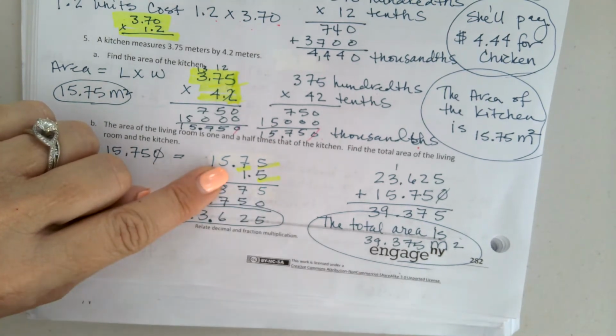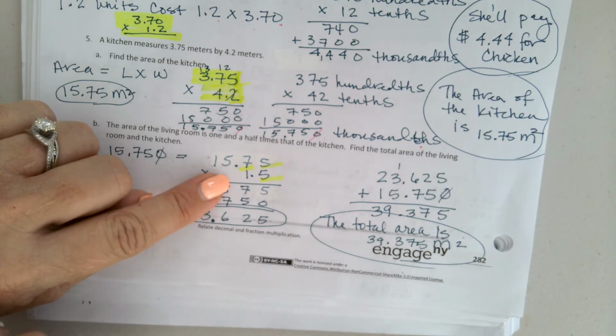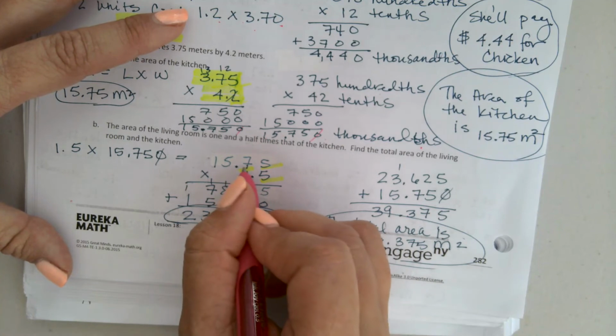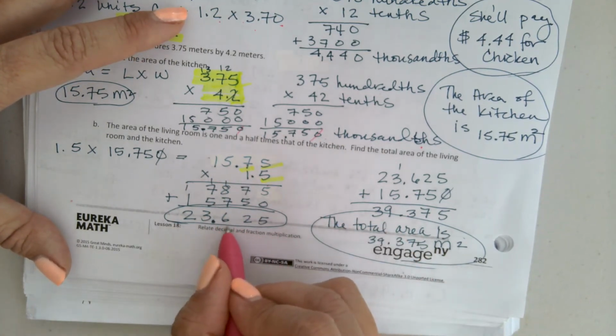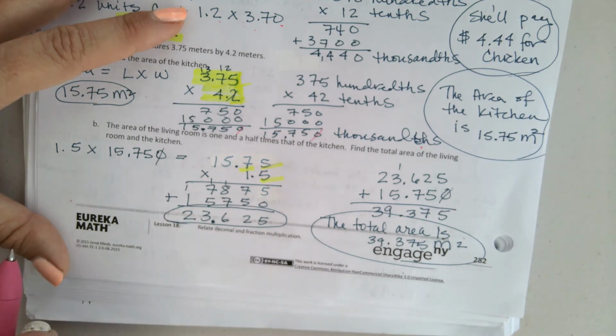You only do that with addition and subtraction. Okay, multiplication, you stack them right on top of each other, regardless of that decimal. Then you multiply, then you count how many numbers behind the decimal. 1, 2, 3. I come back and go 1, 2, 3. It's 23 and 625 thousandths.